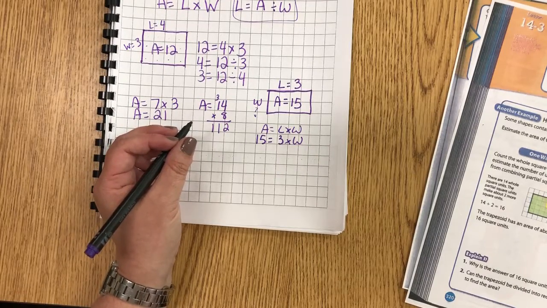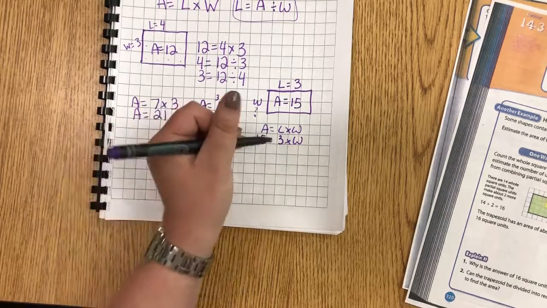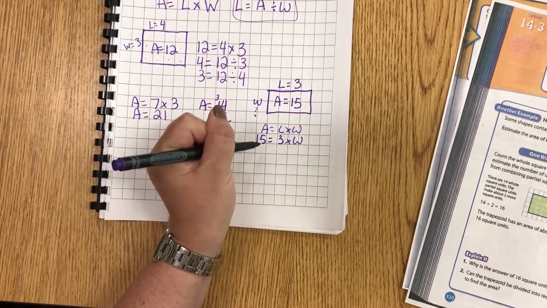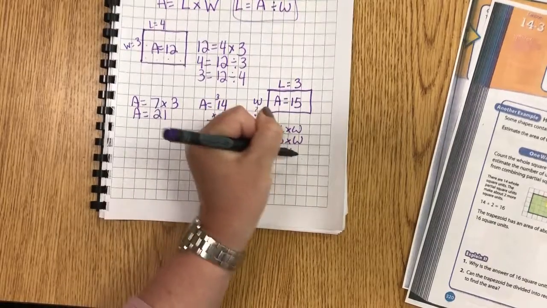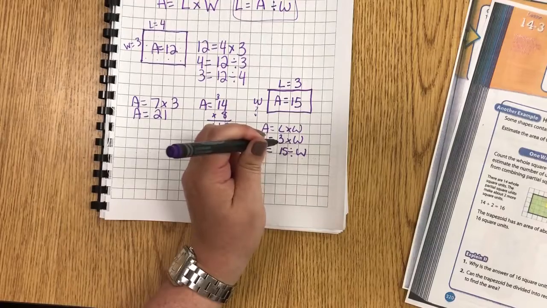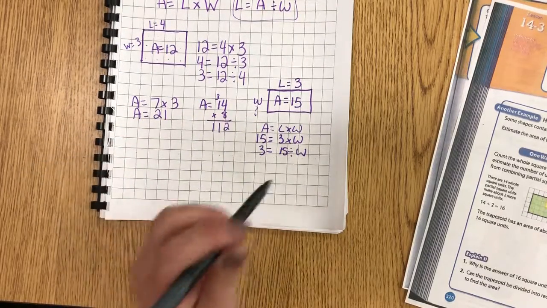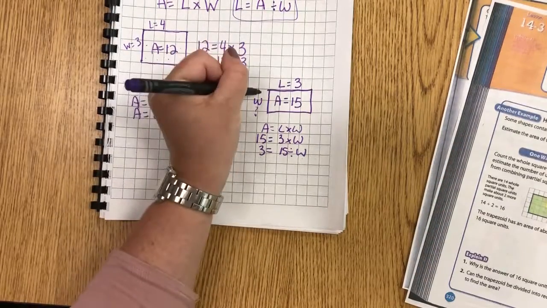I see your faces. You know this. I did an easy one on purpose. But when it gets more tricky, you flip it around and say, okay, well, 3 equals 15 divided by. Or you can just do the reverse in your head and know what is 3 times what going to equal 15. So 3 times 5 is 15.